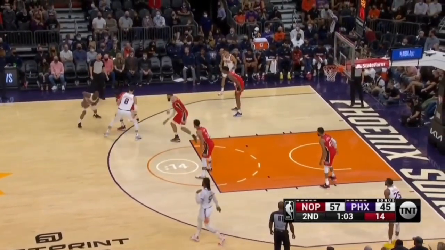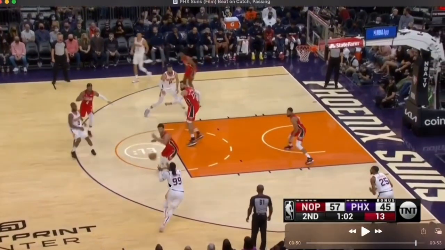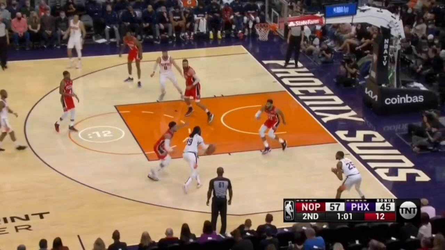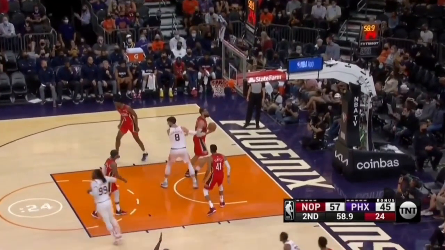Right here, once again, you see the nail defender, who is the primary defender of Jae Crowder. He's in that split stance. He's going to catch it on the run. He recognizes the gap defender here, so who's wide open right there for an easy kick out to a corner three.